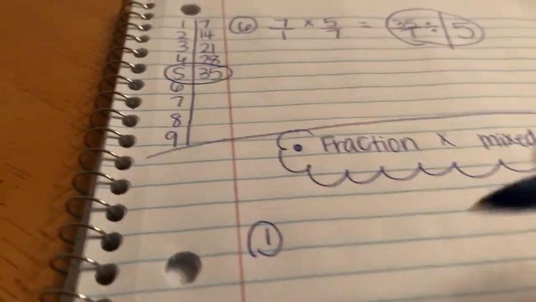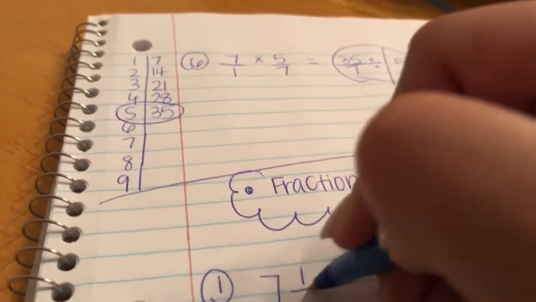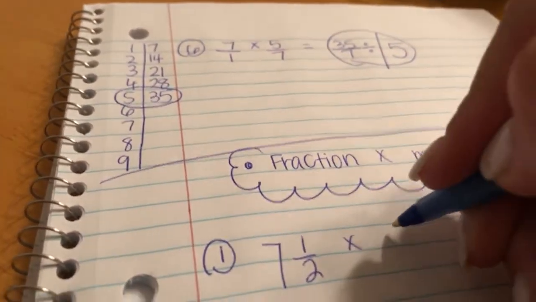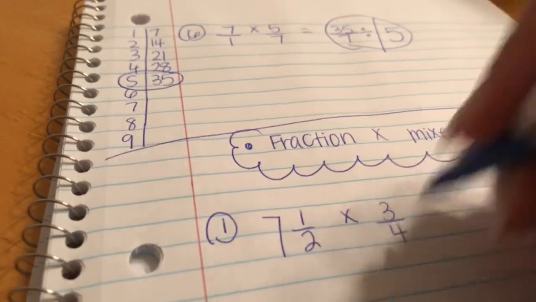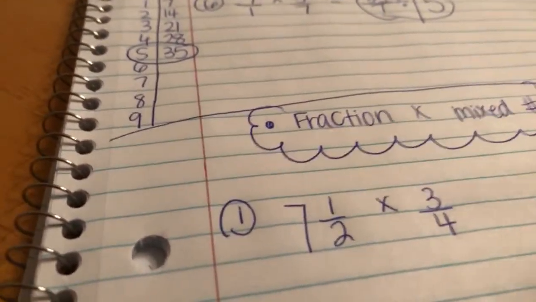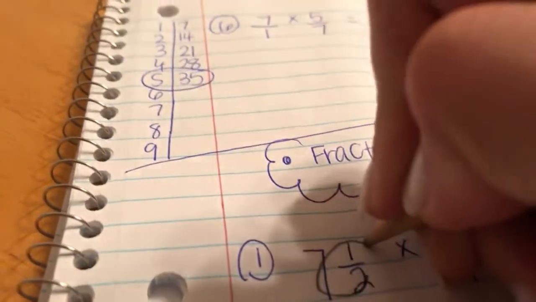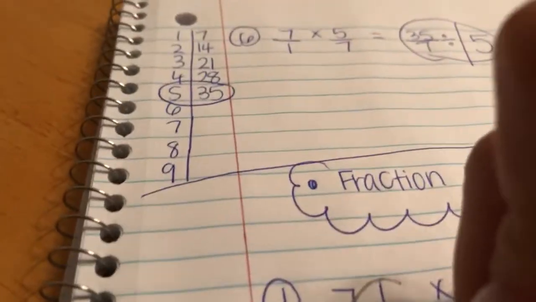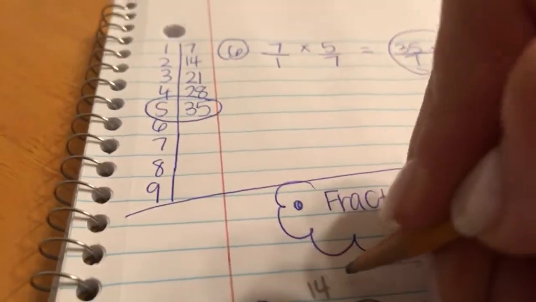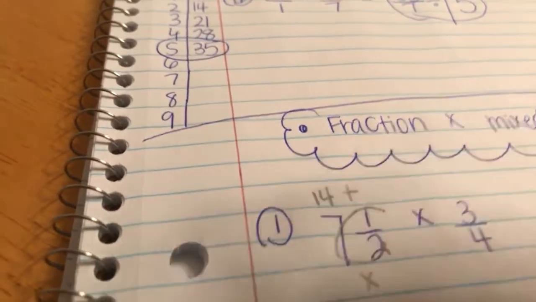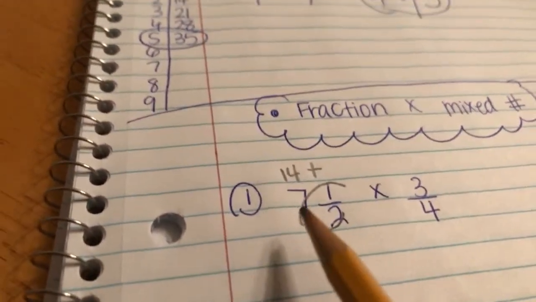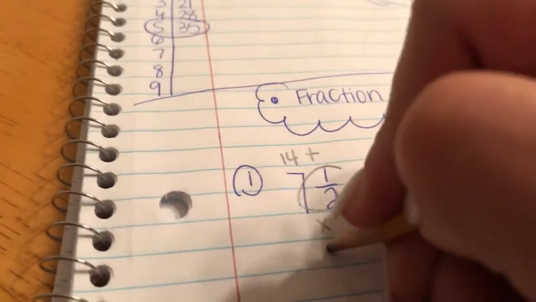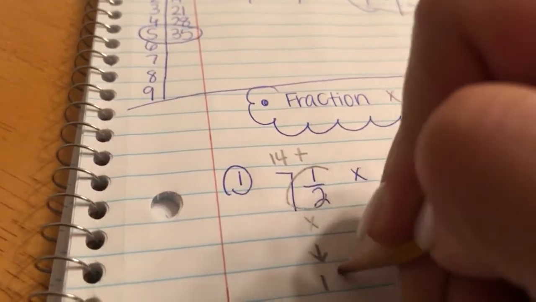That's it. Let's say we do 7 and 1/2 times 3/4. Anytime you see a mixed number, I need you to do the backward C. 2 times 7 is 14. 14 plus 1 more is going to get me 15. So 7 and 1/2 is going to turn into 15 halves.